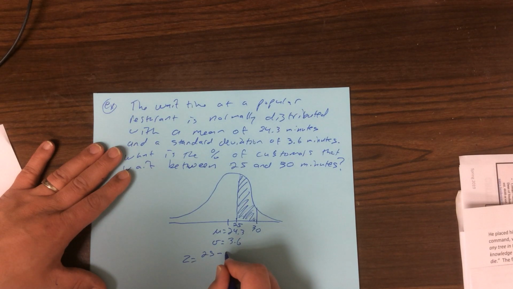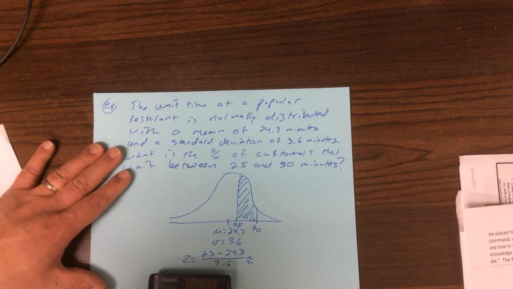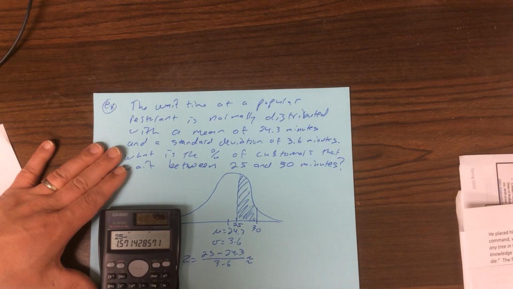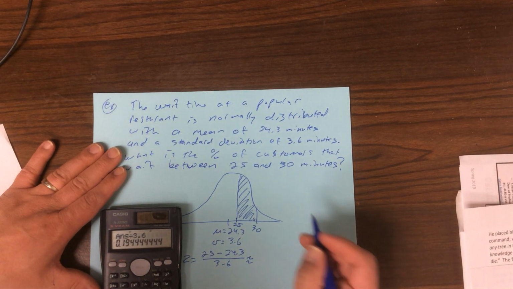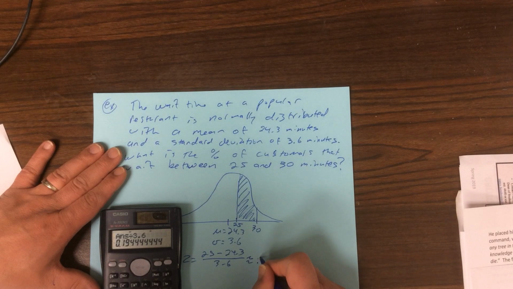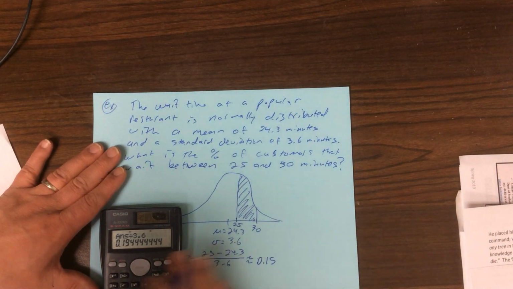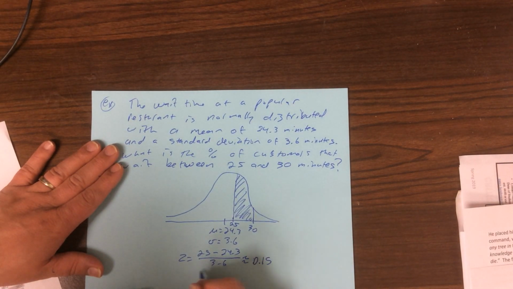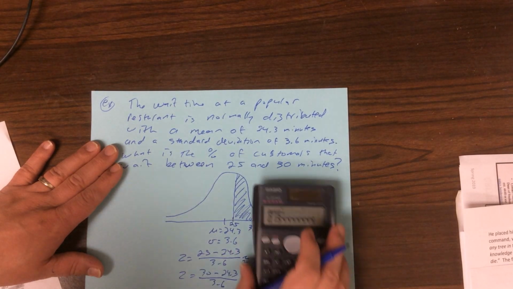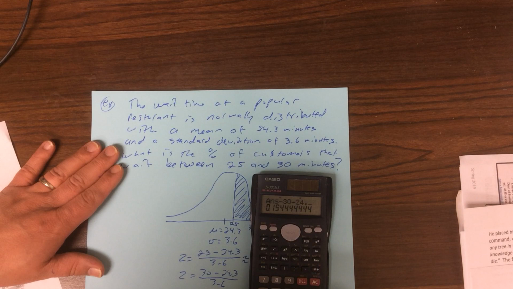So I'd have 25 minus 24.3 divided by 3.6. And that's like 0.19. So that's really close to the mean. Okay, so now what about the 30 there? Okay, so that would be 30 minus 24.3 divided by 3.6.